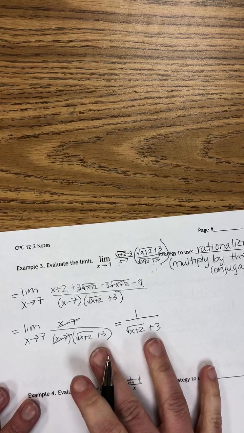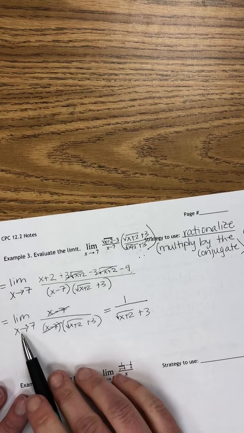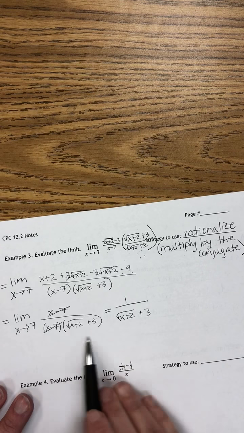Okay. Now, once I get to this point, I'm going to try plugging this limit in again. So I'm going to try plugging 7 in here.